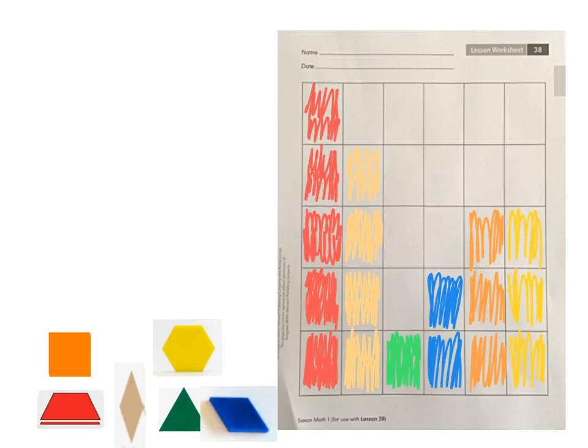Okay, if you haven't done it already, I'd like you to take your graph and a handful of pattern blocks, sort them first, and then go ahead and graph them and see what type of pattern block you have the most of and what type you have the least of.